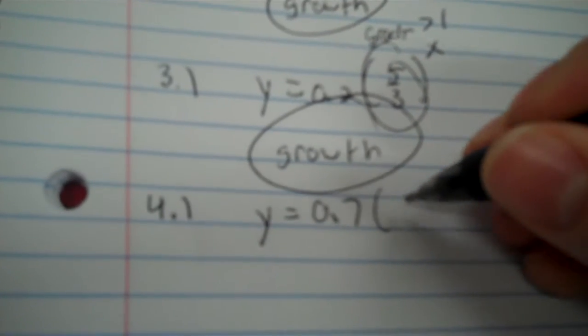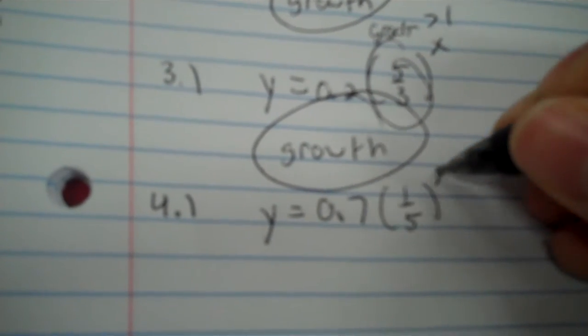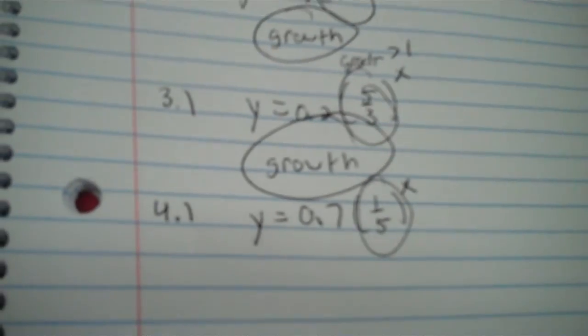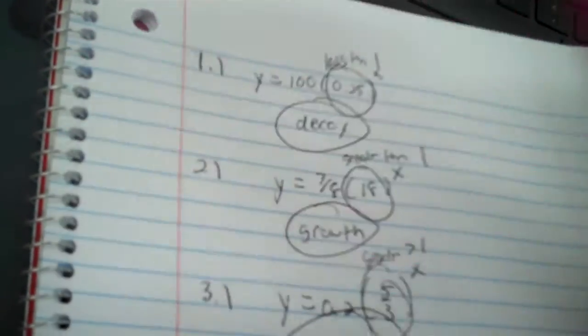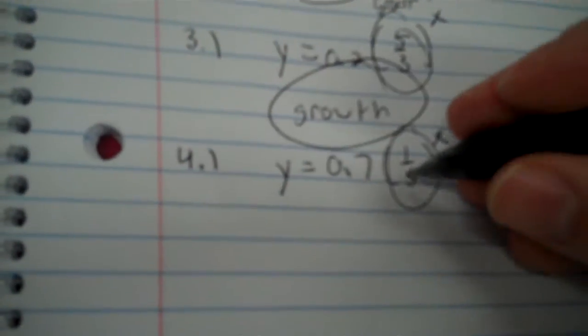And then the last one of these, we have y equals 0.7 times 1/5 to the x power. Now, how about 1/5? Is that bigger than 1 or less than 1? Well, if I take 1 divided by 5, I get 0.2. That's less than 1, so that's decay.